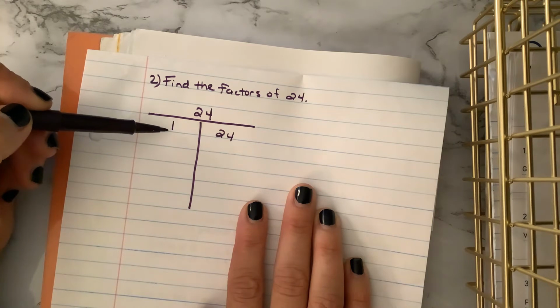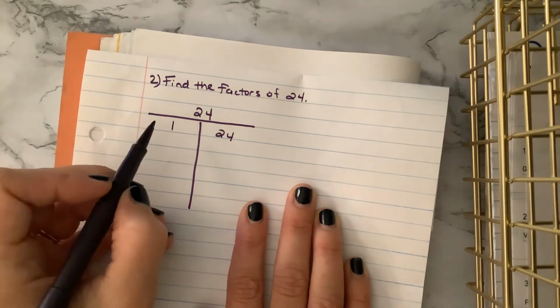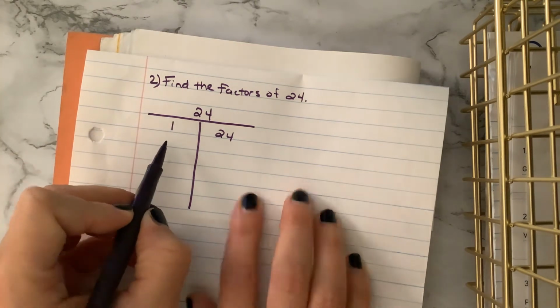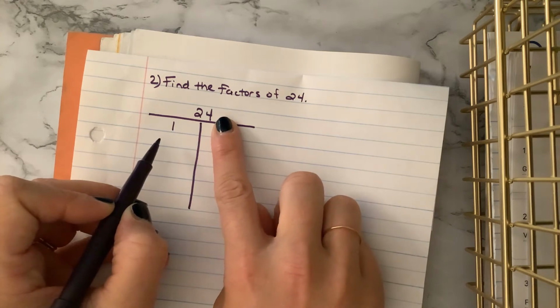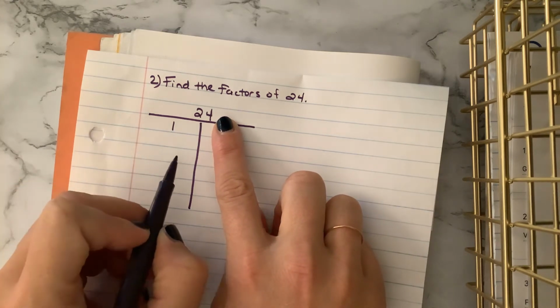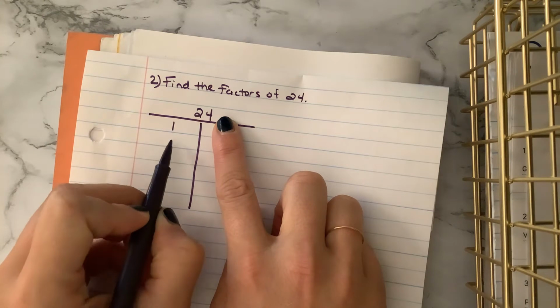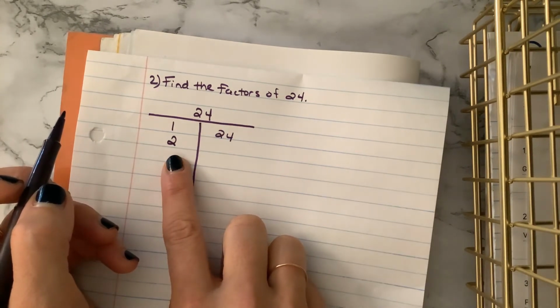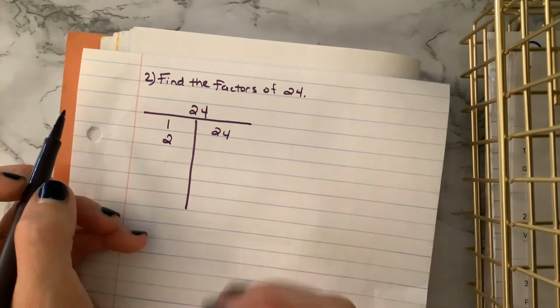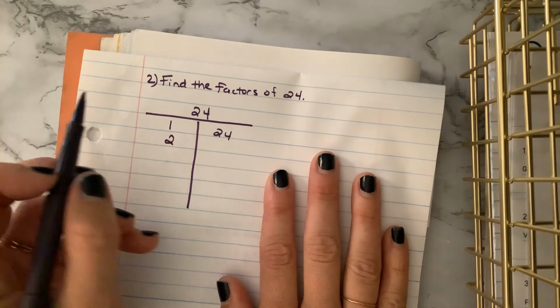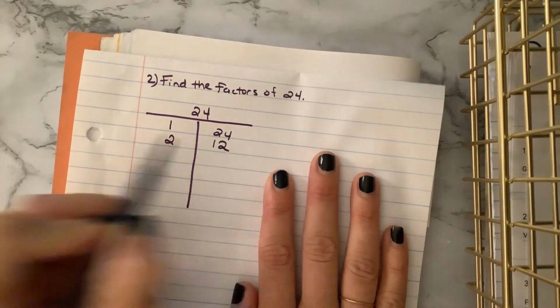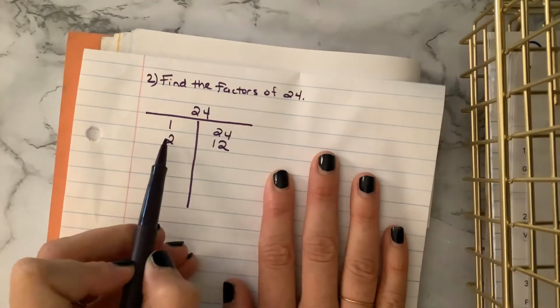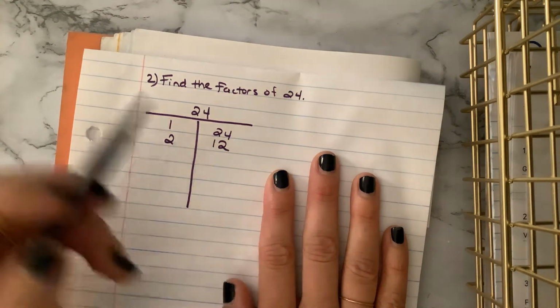So after you've checked 1, you want to check the number 2. 24 is even, so will it be divisible by 2? Yeah, every even number is divisible by 2, okay? So we can say that, yes, 2 is a factor. So now we ask, 2 times what is 24? 2 times 12 is 24. So now we have the next factor pair.